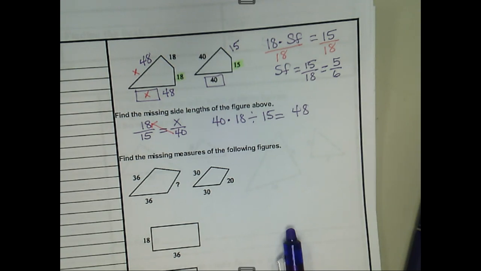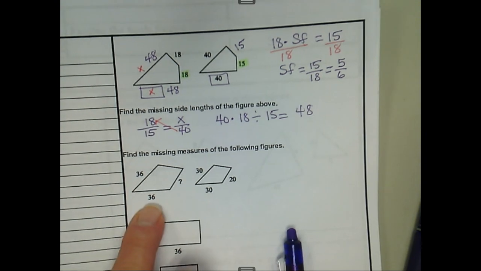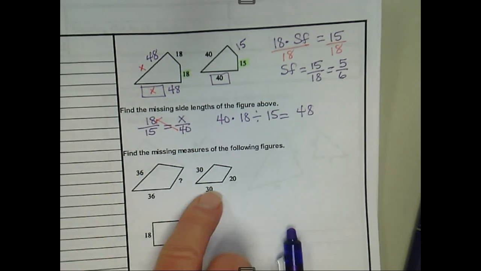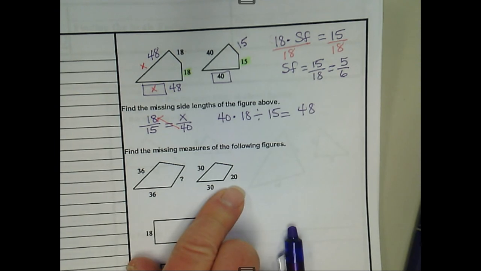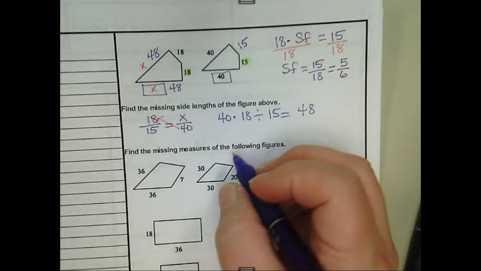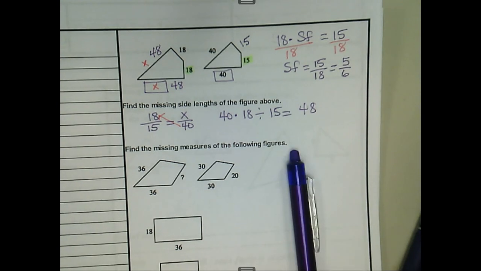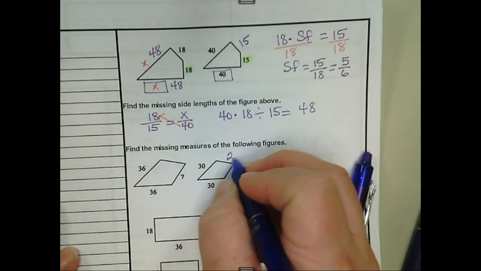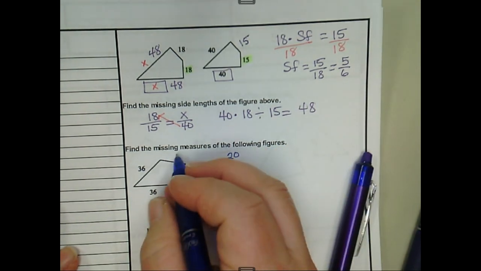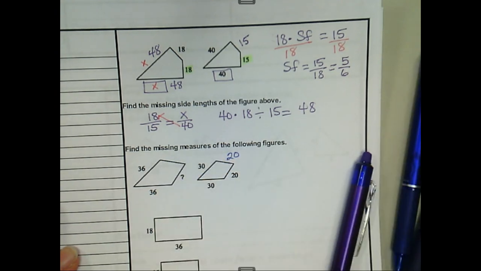Okay, on the next three, we're just finding missing measures. So, mark your corresponding. What we are noticing, this is the same as this. This is the same as this. If this one's 20, this one is also going to be 20. Whatever this one is, this one will be the same.